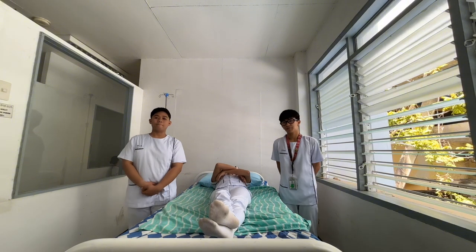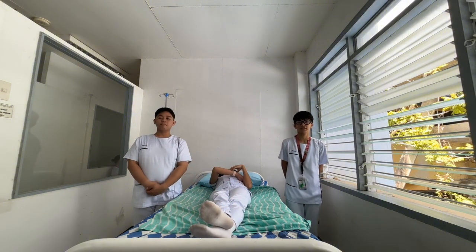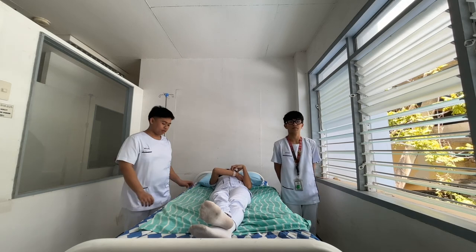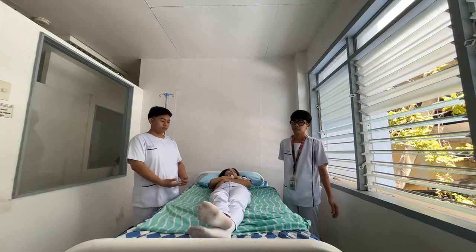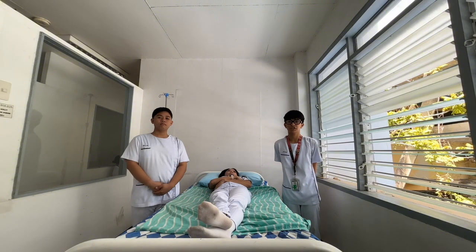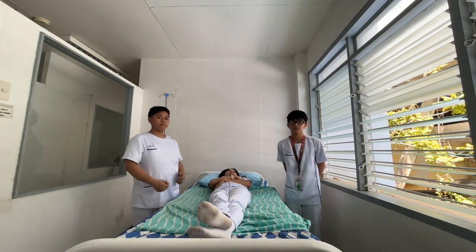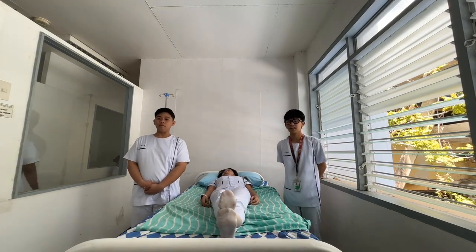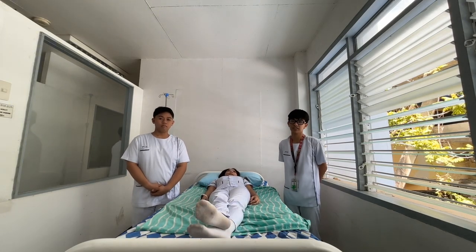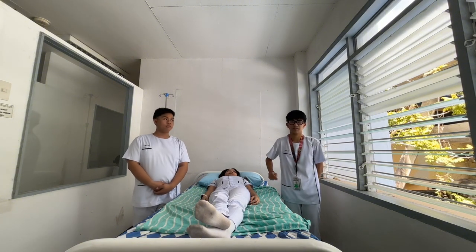So, let us proceed to the procedure proper. First is position yourself and the clients appropriately before performing the procedure. This ensures that the initial position of both the nurse and the clients will help to ensure safety and effective start of repositioning that avoids any injuries or strains towards the patients and the healthcare provider.